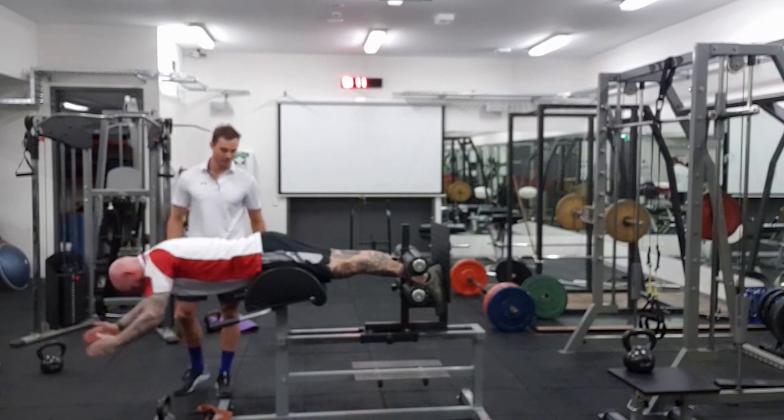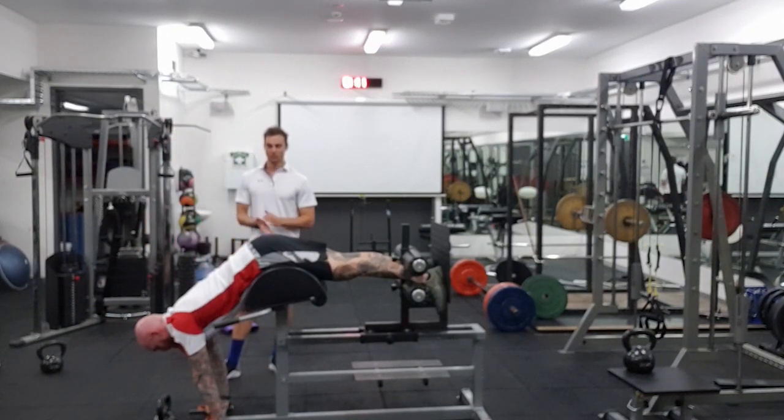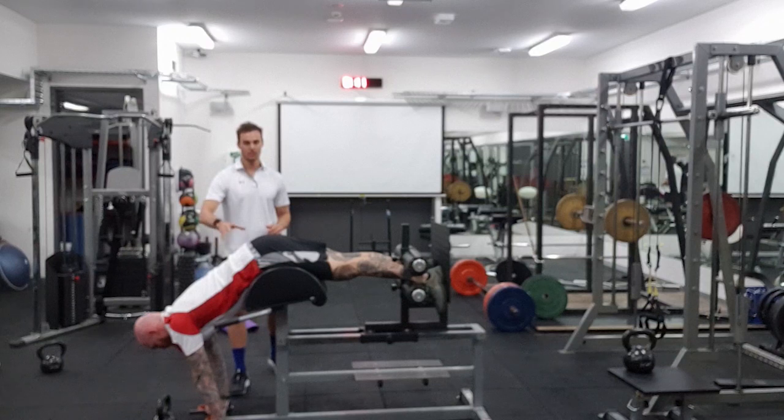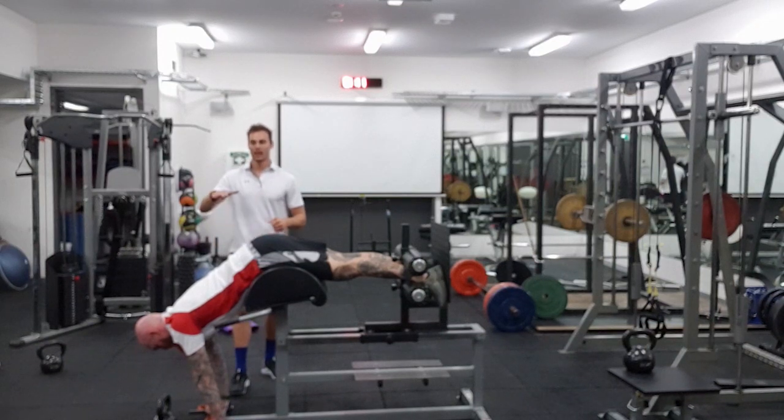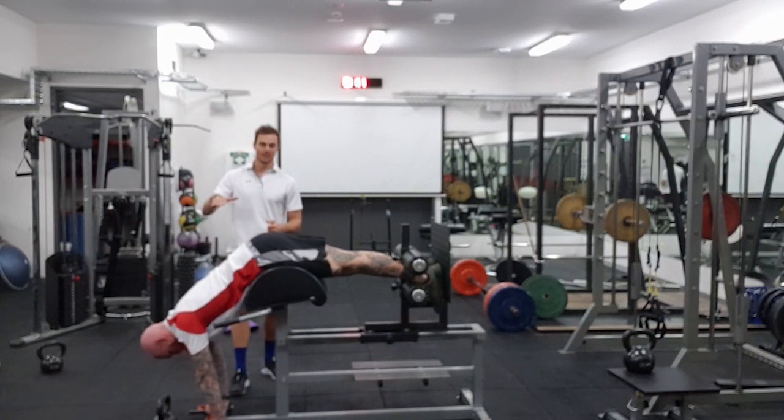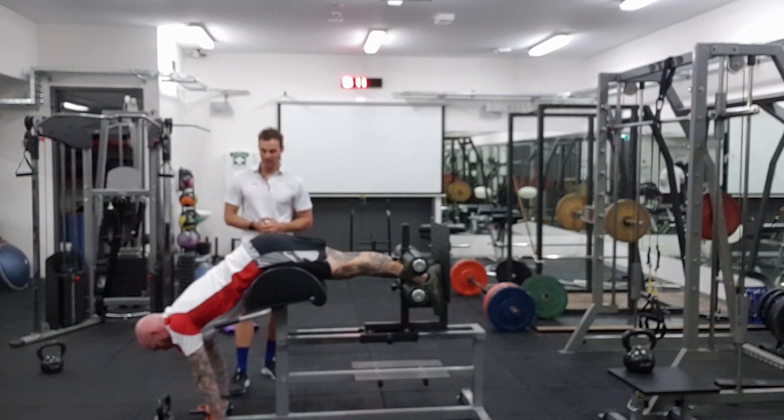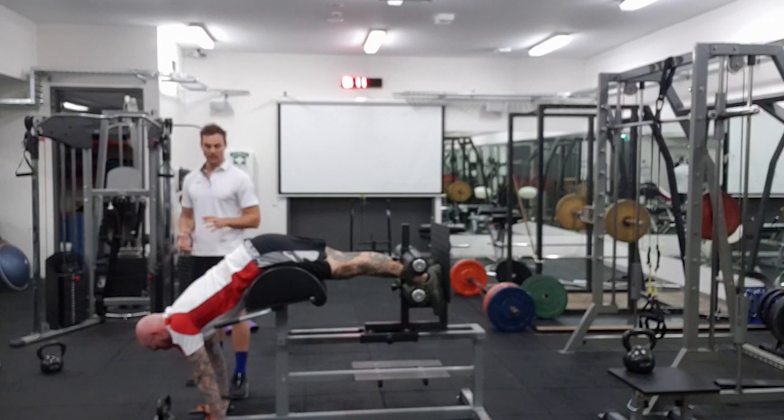I'll let him have a little rest. So some progressions from that, so we can do just plank style activities there where we come up, 10-second hold, back down, 10-second hold, all those kind of variations. And then if we want to load them, we can add some resistance.